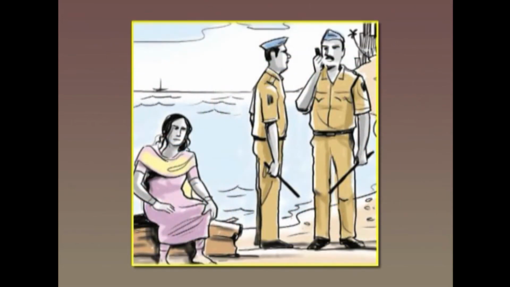An entry of the fact as to who has been informed of the arrest of such person shall be made in a book to be kept in the police station in such form as may be prescribed in this behalf by the state government. It shall be the duty of the magistrate before whom such arrested person is produced to satisfy himself that the requirements of subsection 2 and subsection 3 have been complied with in respect of such arrested persons.